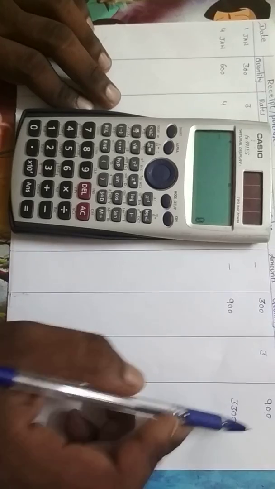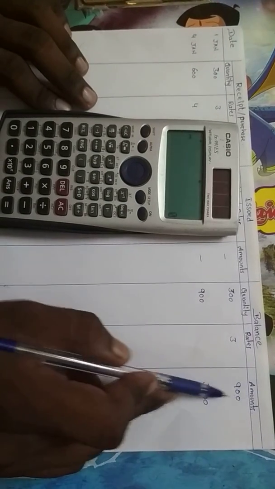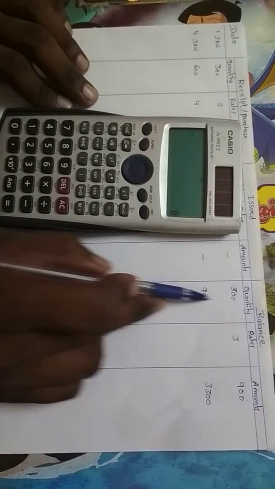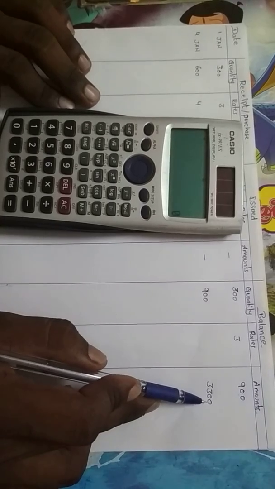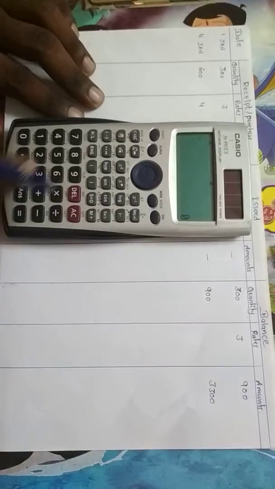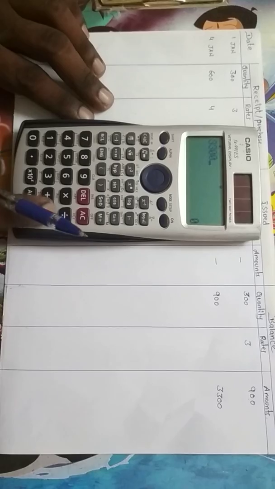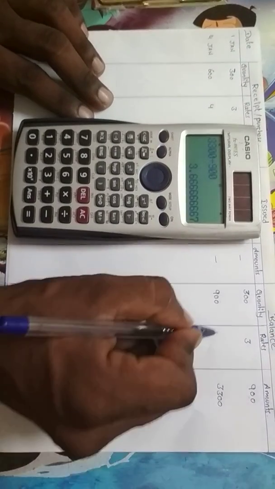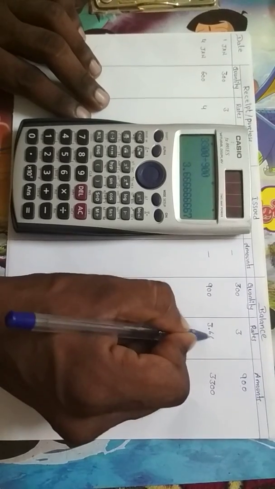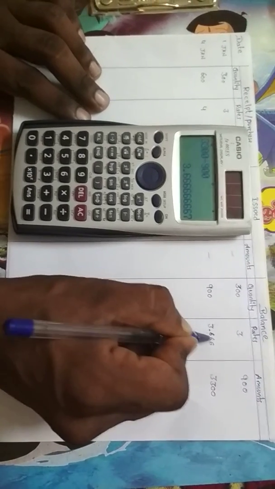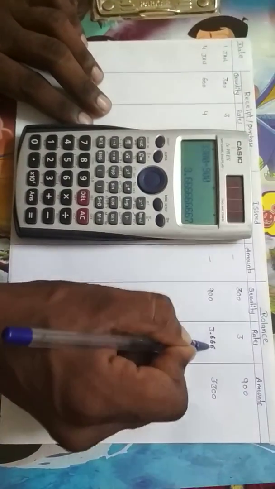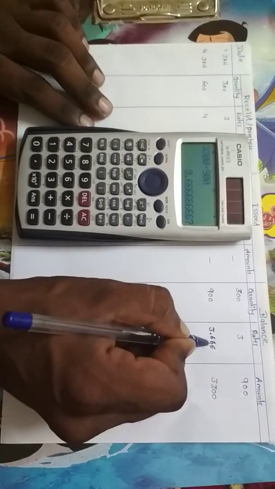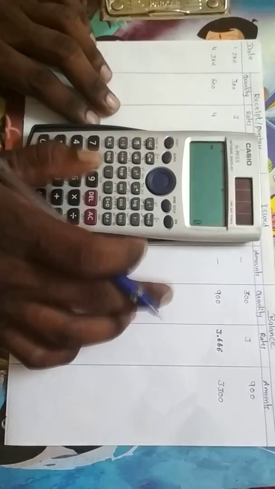The total cost is the amount, and the quantity is the weight. So we have 3300 divided by 900, and we get 3.666. After the decimal point it depends on how many digits you take, but it is good to take 3 digits. So let's move to the next transaction.